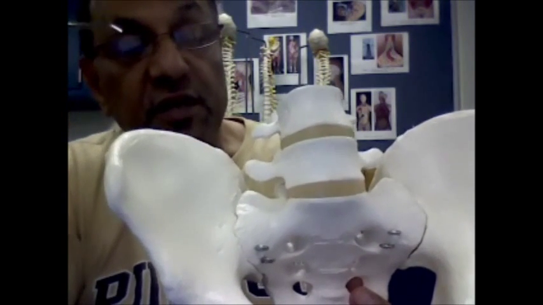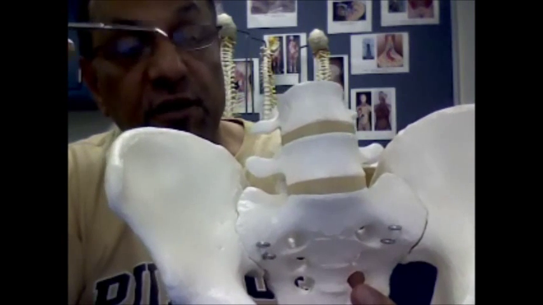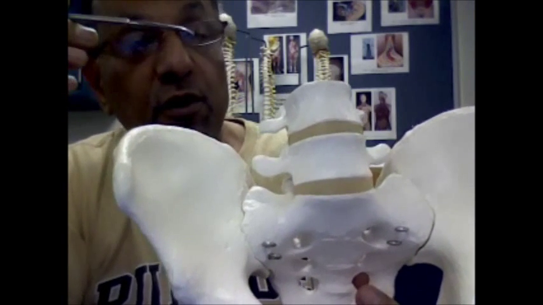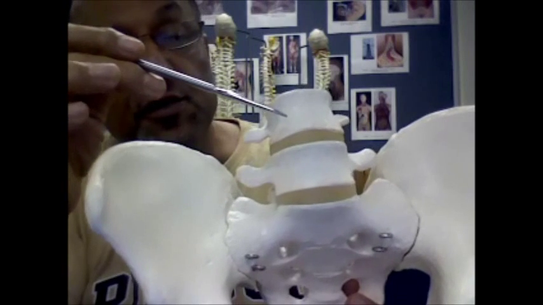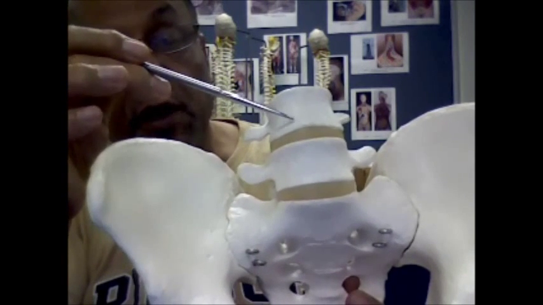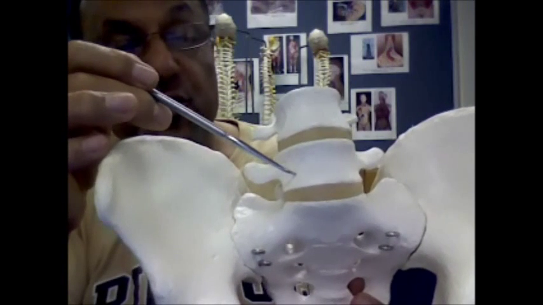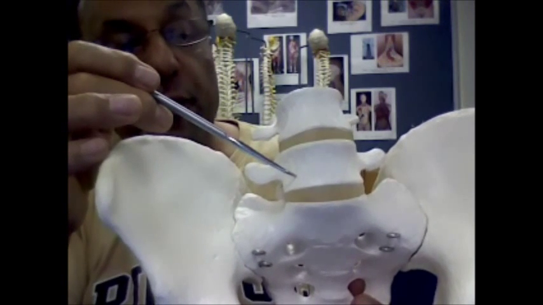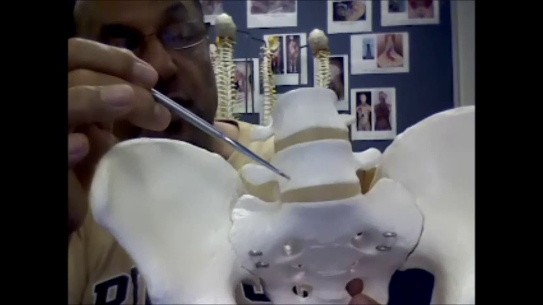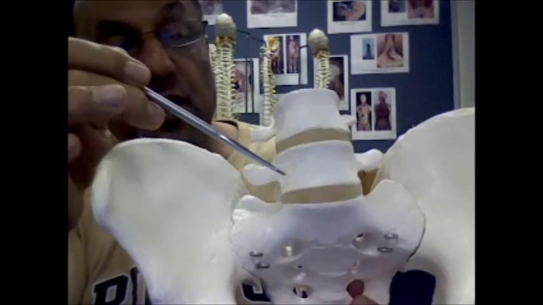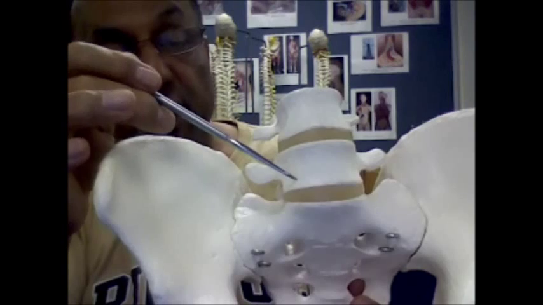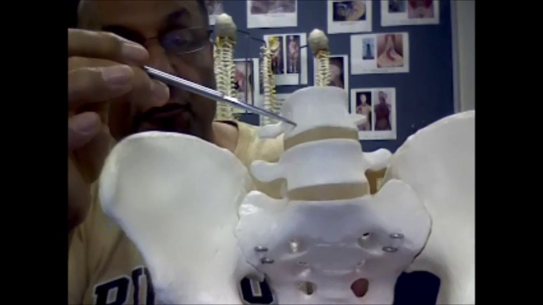Some of the other structures that you see on this model belong to the vertebral column. So these two here, this one and the one below it, represent the two vertebrae of the lumbar region. So these basically represent L5 and L4.